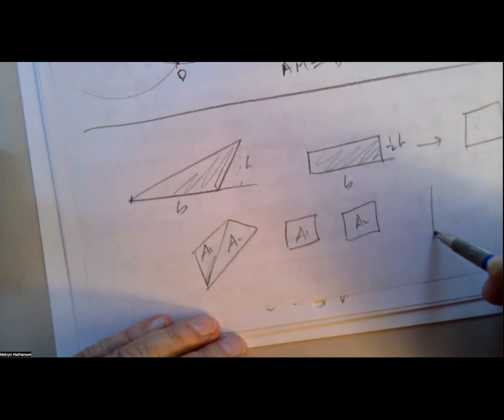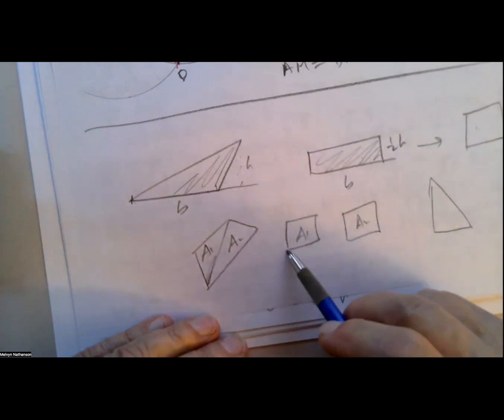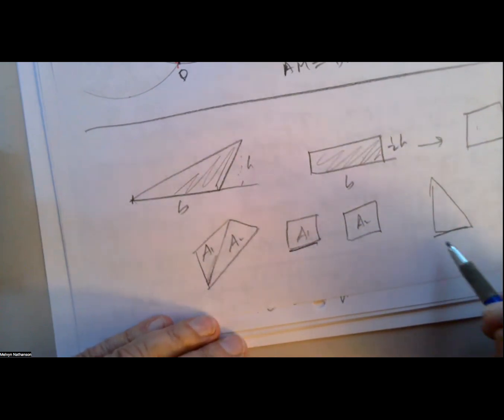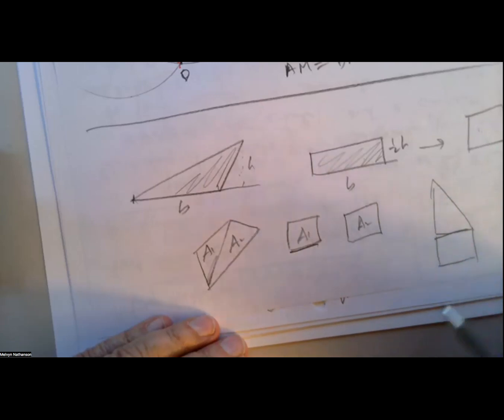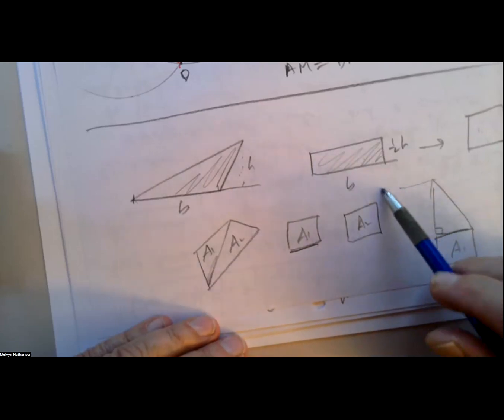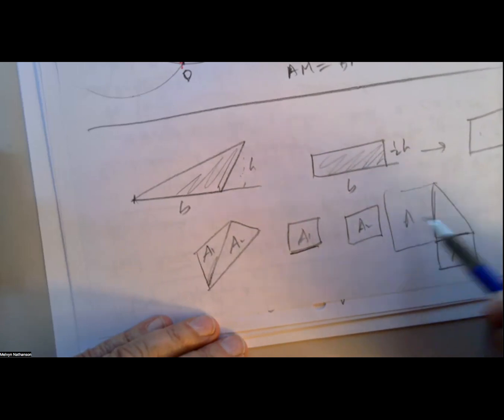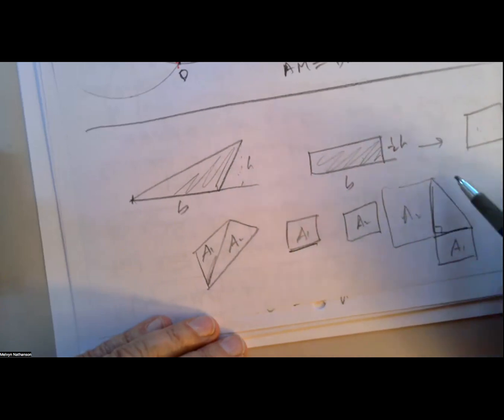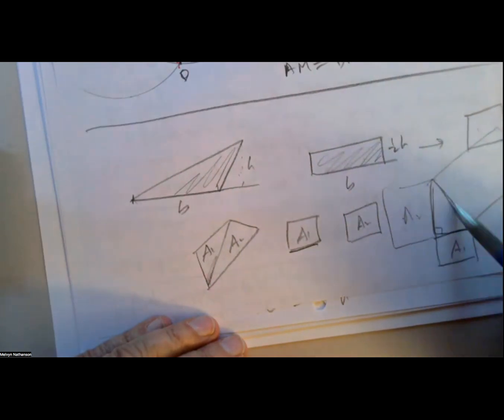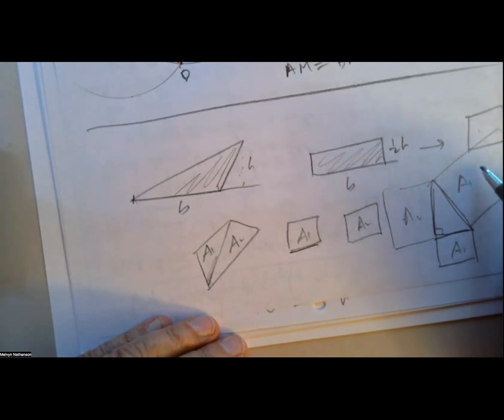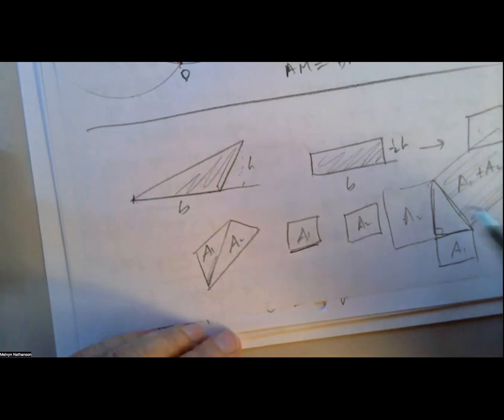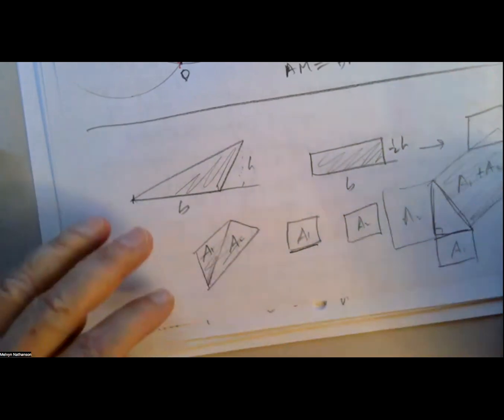And then if you construct a right triangle where the sides of these squares are the legs, then the square on the hypotenuse has area A1 plus A2. So the area of this square is the area of this quadrilateral.